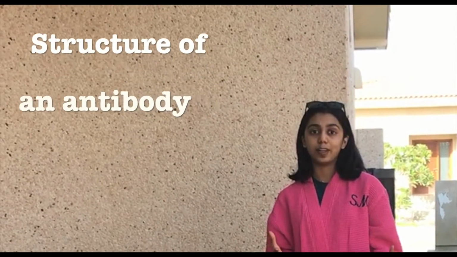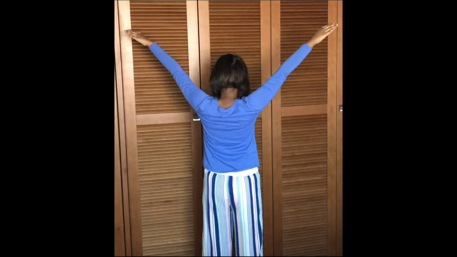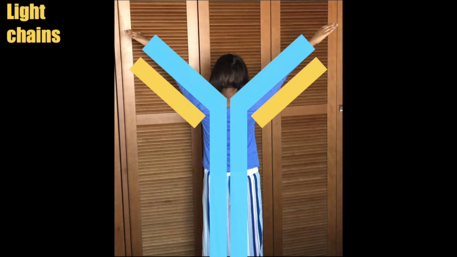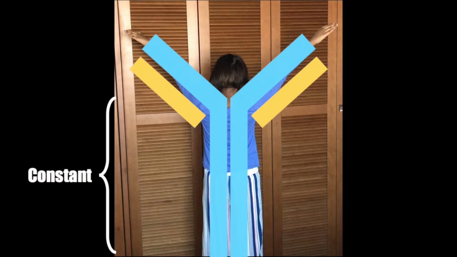Okay, so to start, let's look at the structure of an antibody. It has 4 protein chains, 2 heavy chains, and 2 light chains. The bottom part of the antibody remains unchanged across all antibodies. It's the top that's variable, and this is where antigens bind.